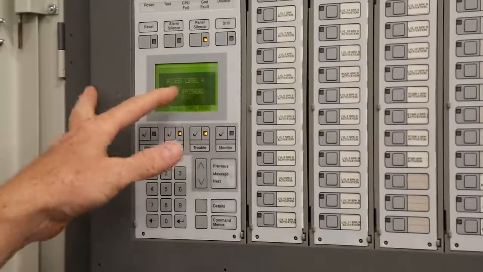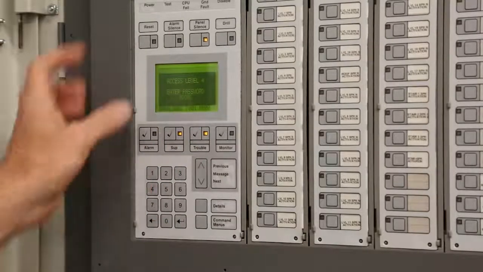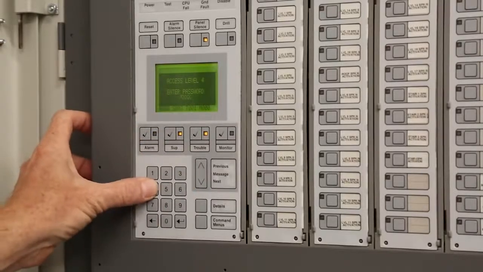Okay, again, you see how the password went up? Because it's a higher priority, it's level 4. Again, it's all 4s.